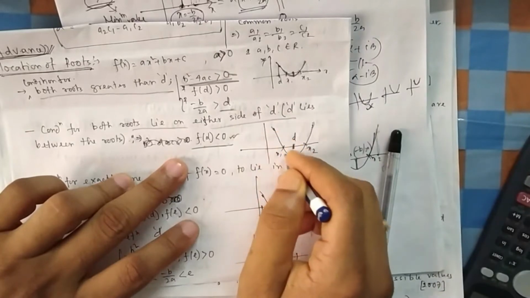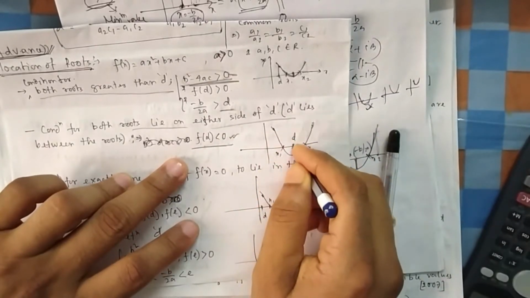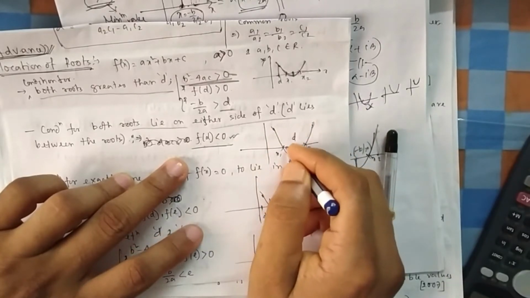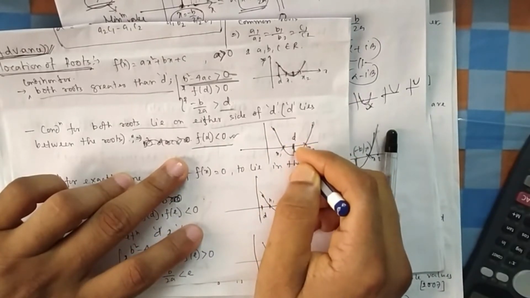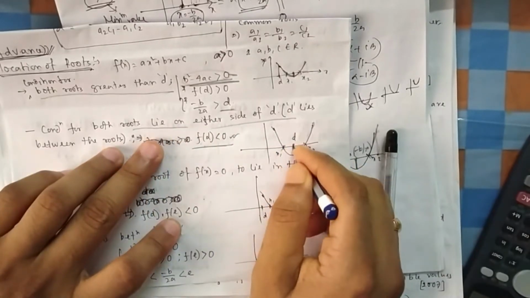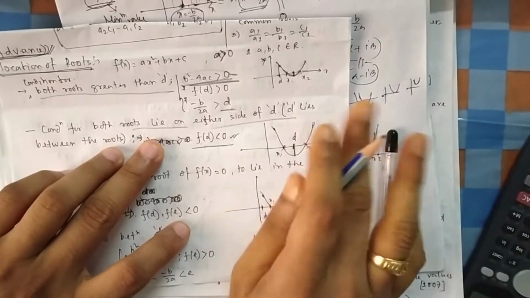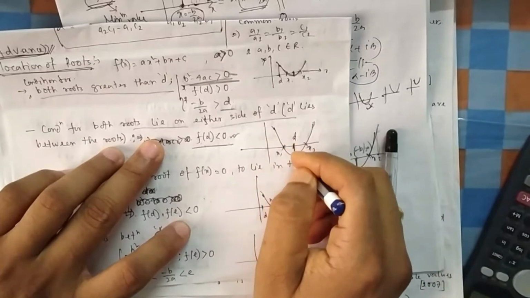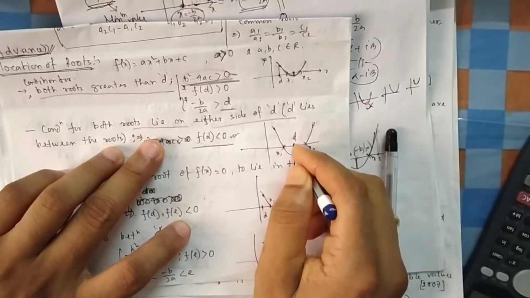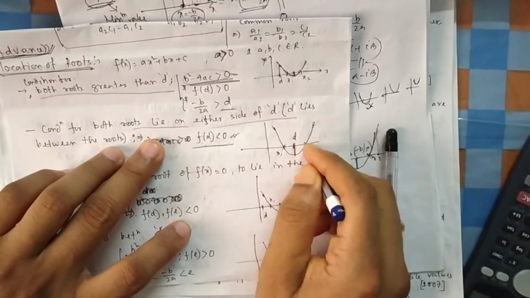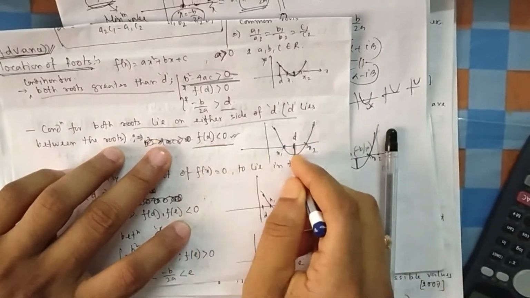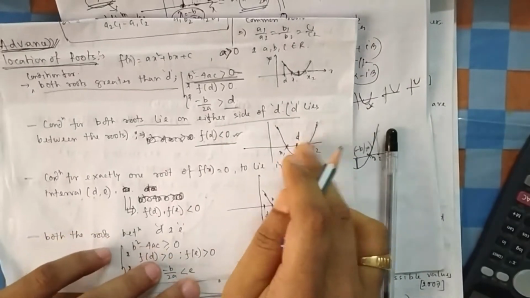Because your a is positive, it will always be a smiling parabola. And if you find that at d it is negative, that means somehow it has crossed the x-axis before that and after that also, because negative is only in this position. In between these only you will find negative, because your d should be in between these two. So if it is negative, then it is sufficient, because it is a smiling parabola. Negative means it has to come from up, cross, and then go. Because you are finding negative here, that means it crossed before and it will cross after, and in between that it is giving negative. So with this only you can think of this case.